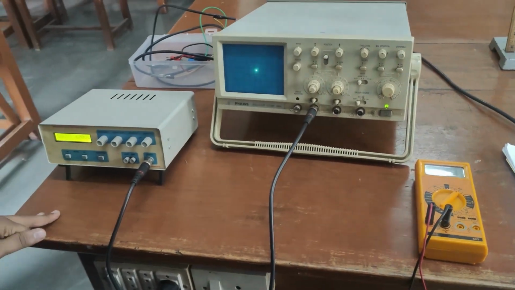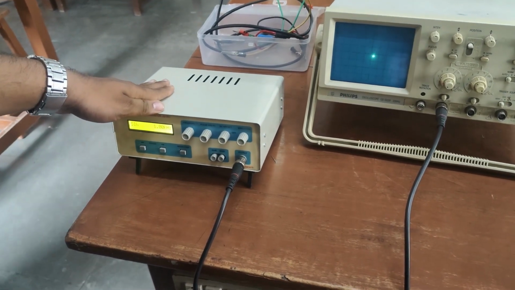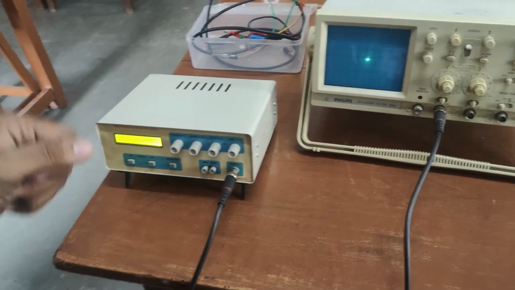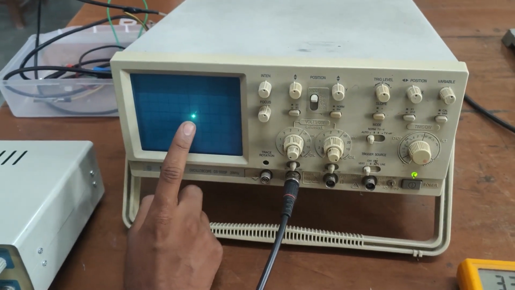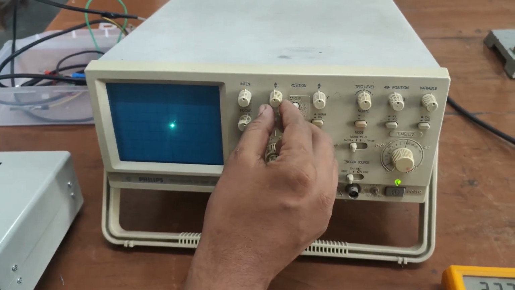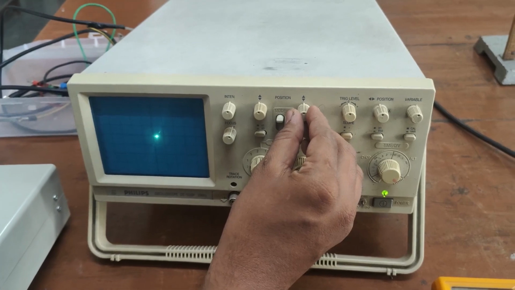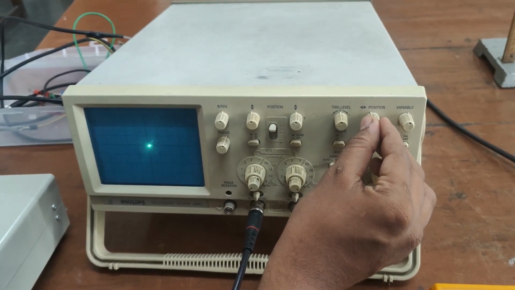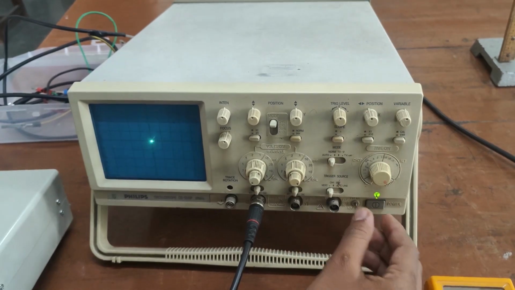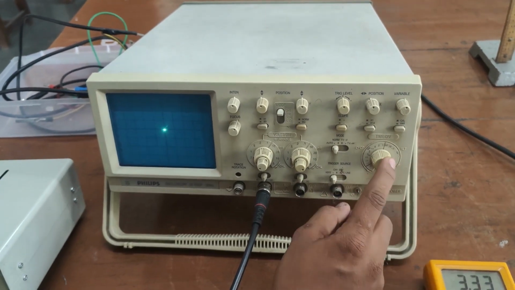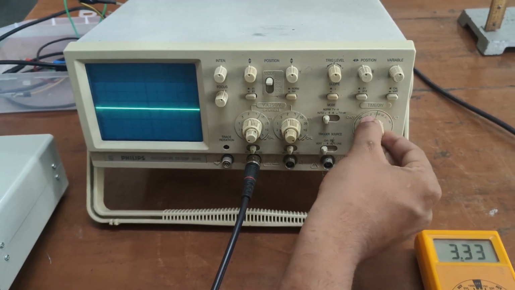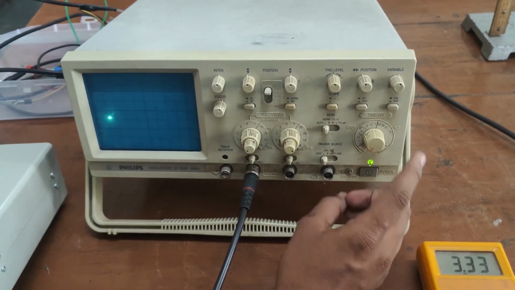After switching on the apparatus, make sure that the oscillator is at some fixed value. I have taken 1 kHz in this case, and then set this point to the center by using these knobs. This will go up and down, and this will go along the x-axis. Before setting up, make sure this is in the xy plane, and after this comes to the center, turn it back to this minimum to the other side.